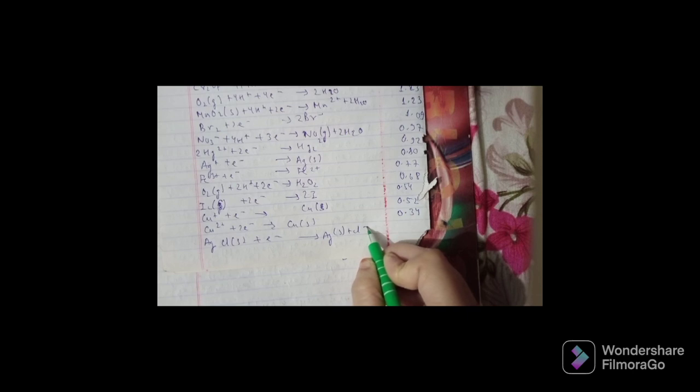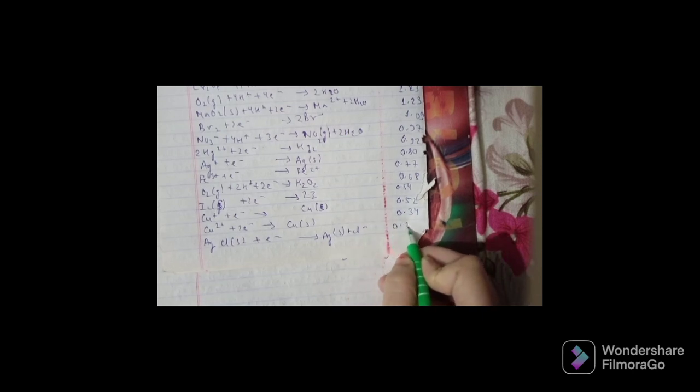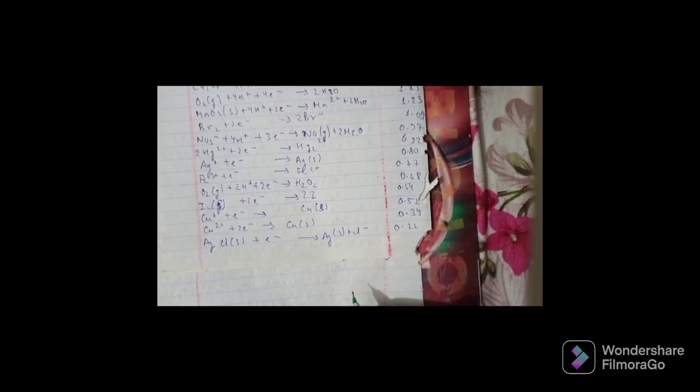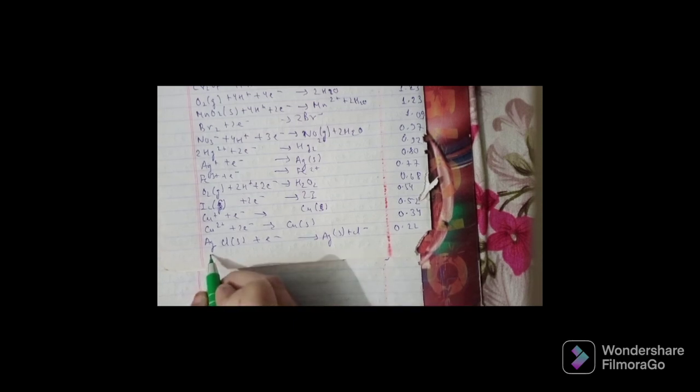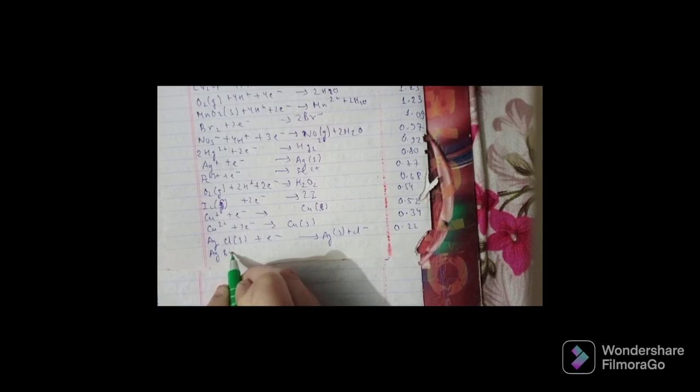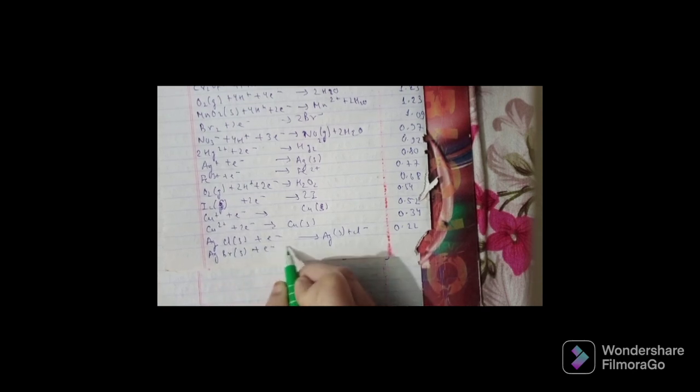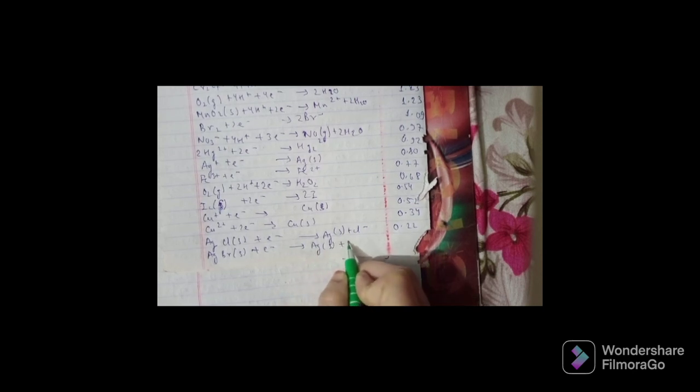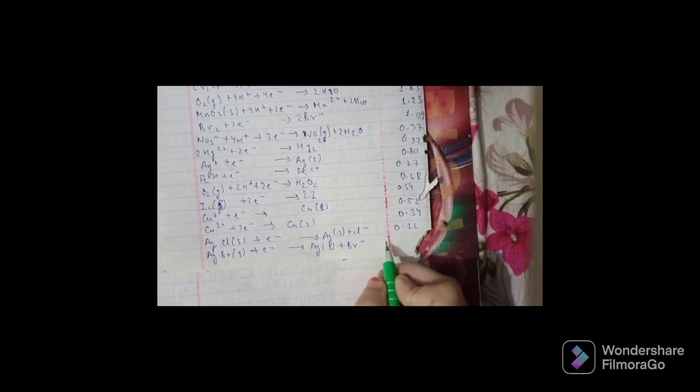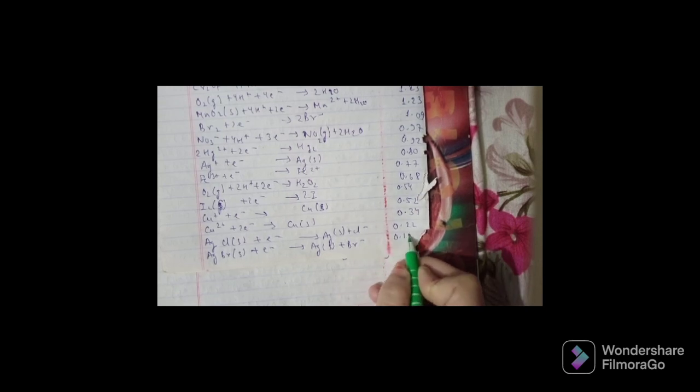The tendency is 0.22. Another we have here is AgBr solid plus electron, that will give Ag in solid plus Br minus, and the tendency we have is 0.10.